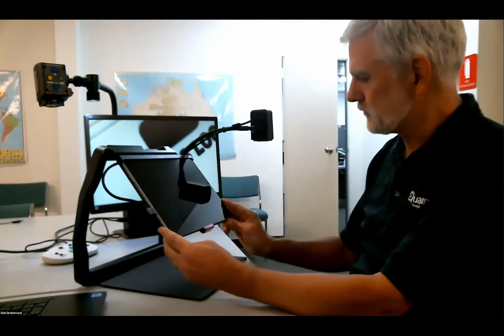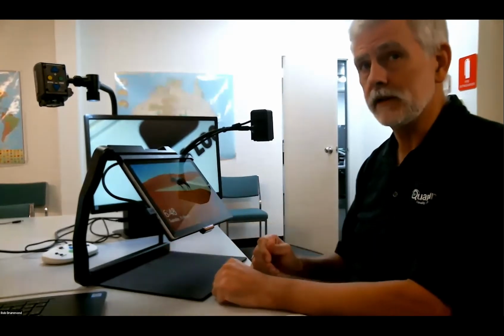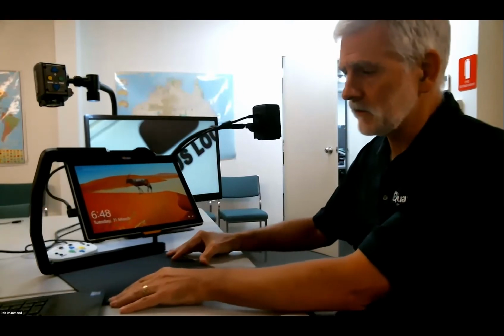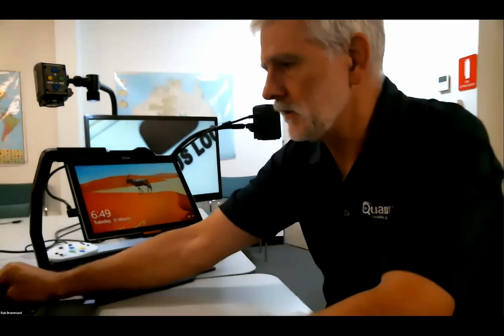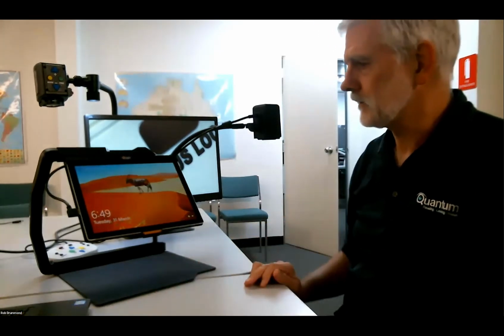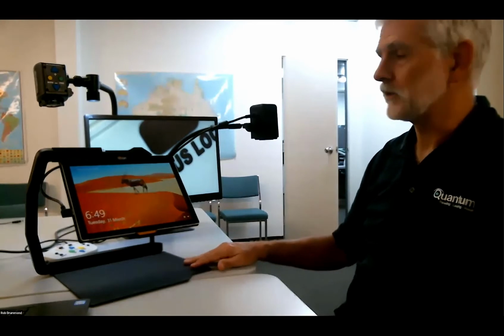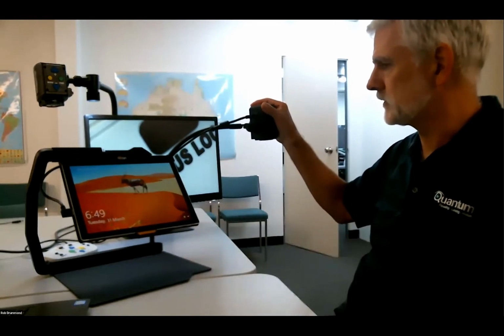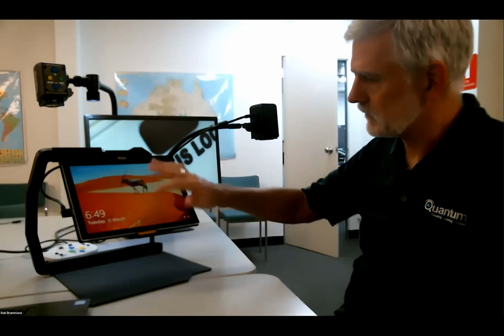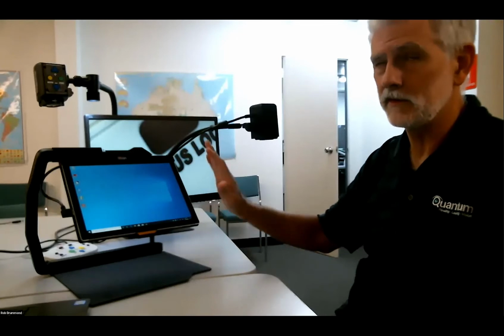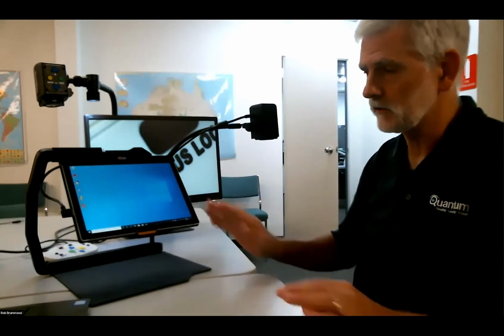So this is a device called the MagniLink tab, and MagniLink is a name that Low Vision International use for all of their visual devices. And they're made in Sweden. They're a very high quality device. So this one particularly is using a Surface Pro in a stand. So this is pretty much a standard Surface Pro. Hasn't got anything else on it other than an app. And it's got the app, so it can do what it does.